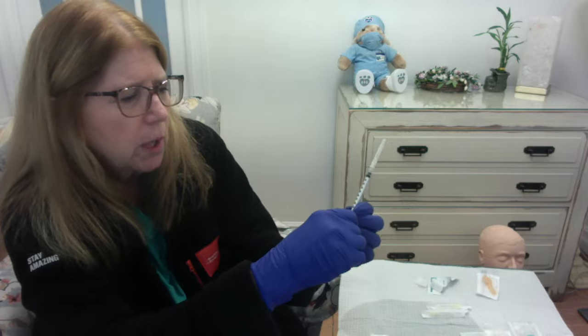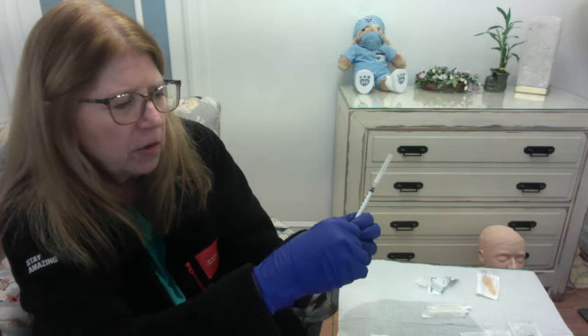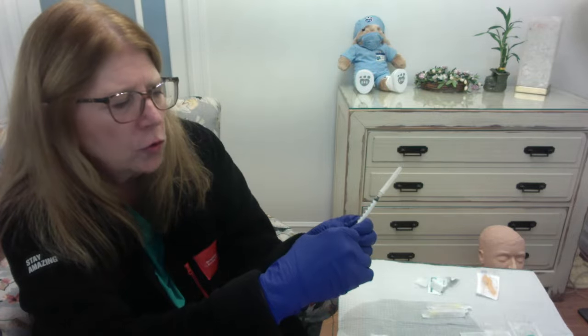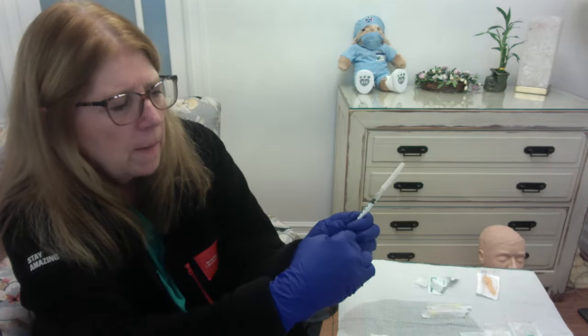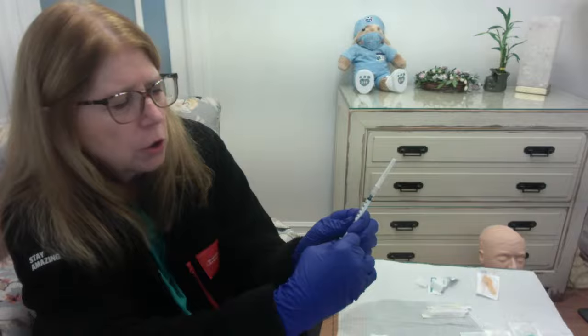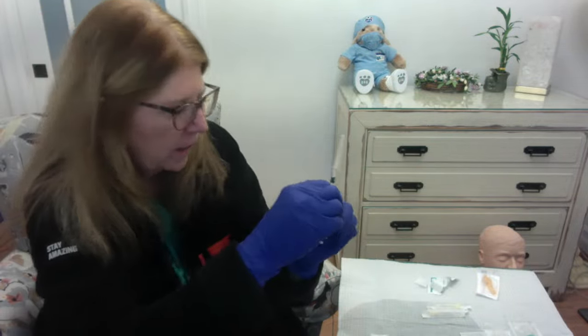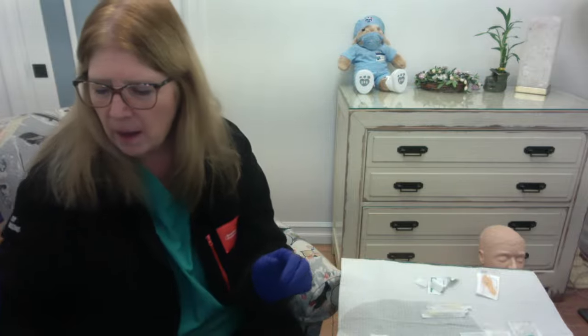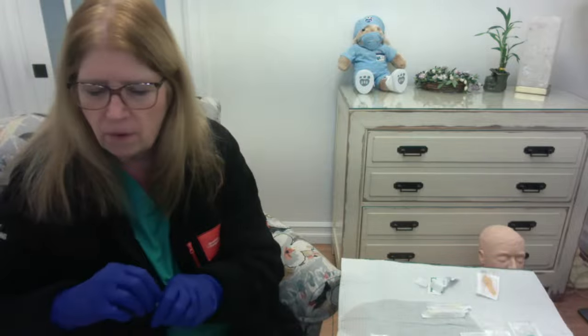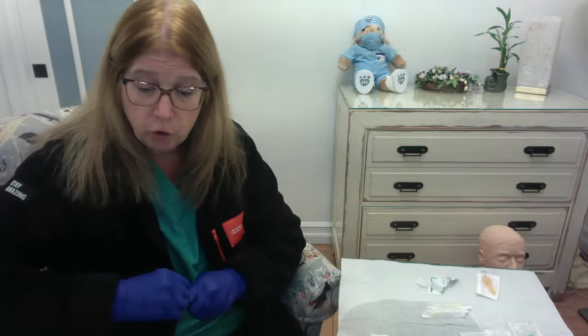So usually the PPD is a very small amount, usually 0.1. Okay, so we can pull our plunger back to that 0.1 to get that air in there. And then we have a vial of PPD solution.